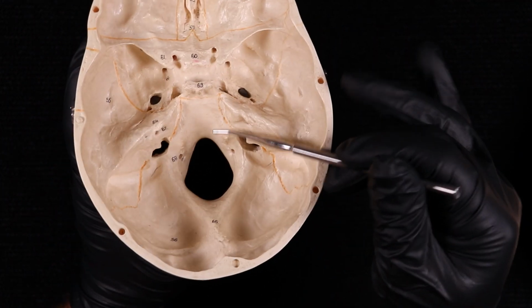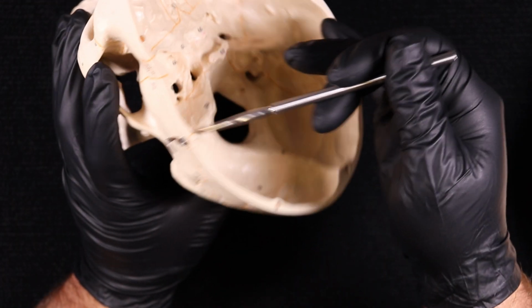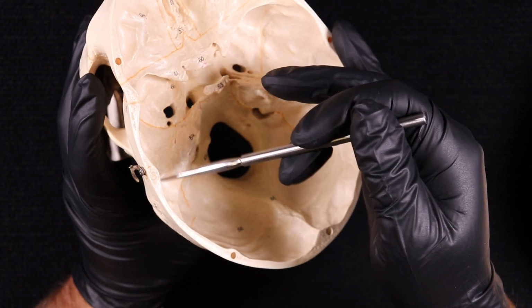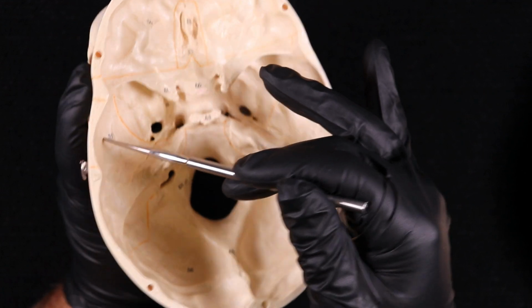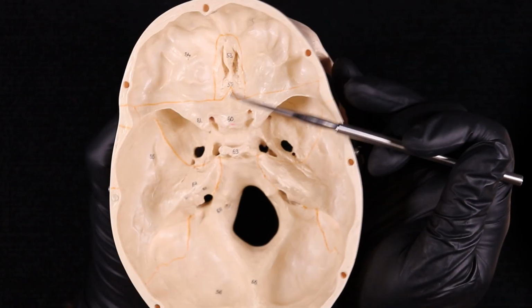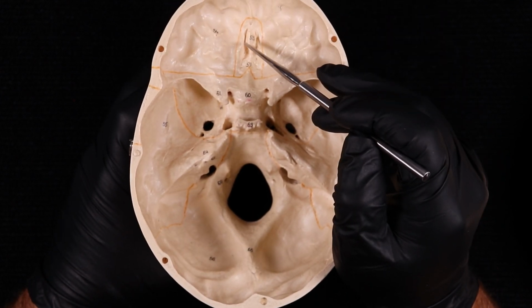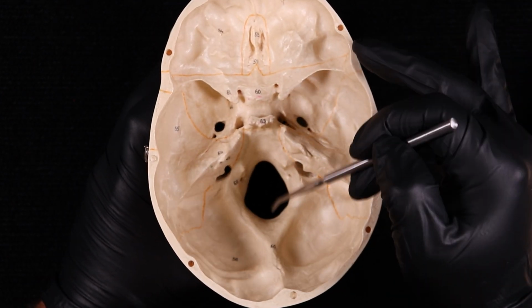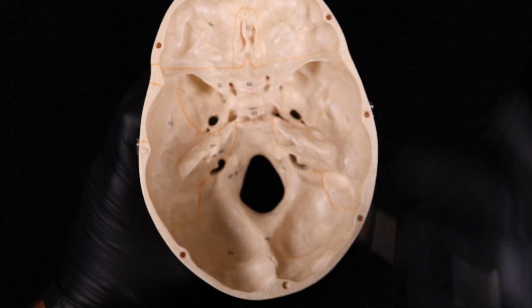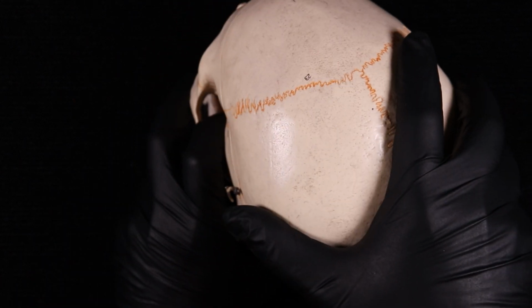Then you have your occipital bone back here, and then your temporal bone here. So temporal, temporal, temporal. So frontal, ethmoid, sphenoid, occipital, temporal. Okay, and those are the bones of the skull.